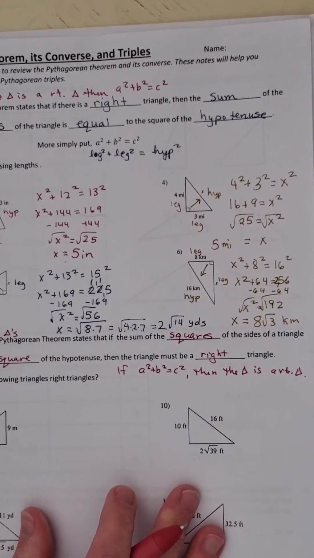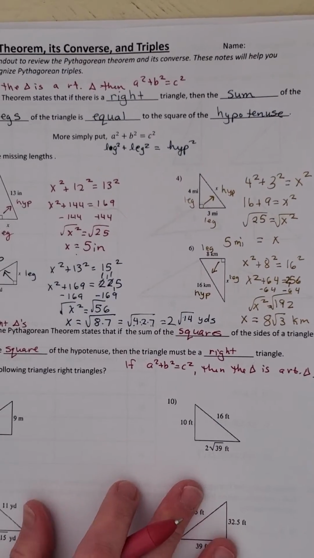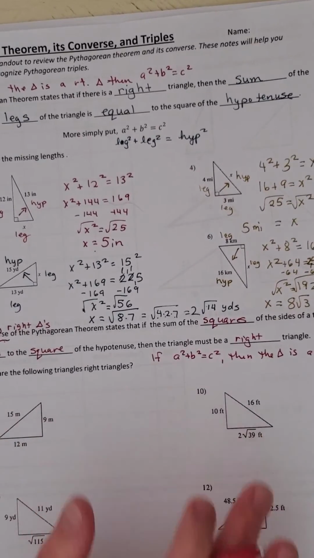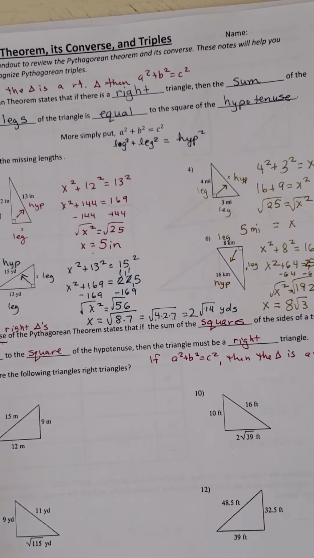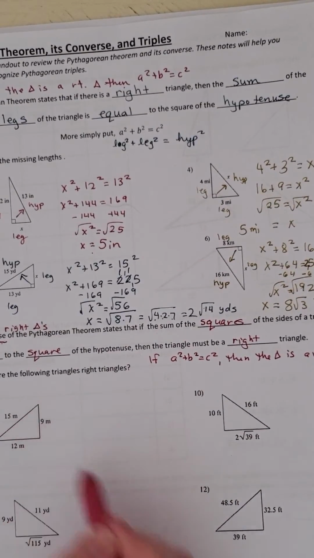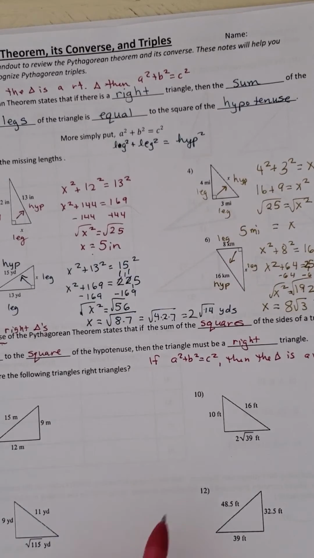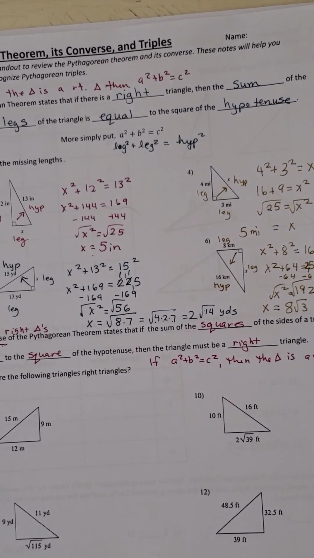So what I'd like you to do, I'm going to pause the video here. I would like you guys to verify whether or not these are indeed right triangles by substituting these values into the Pythagorean theorem. I'll pick it up on the next video and I'll see you then.